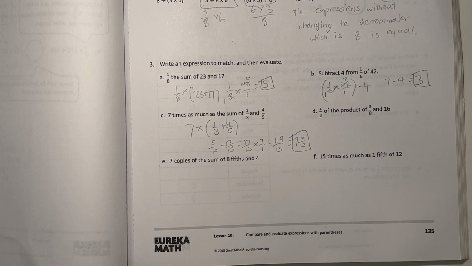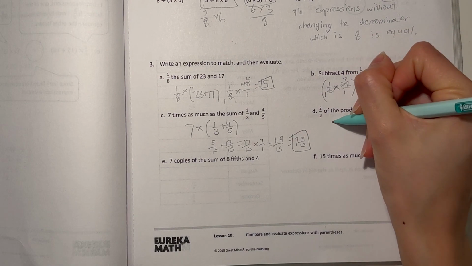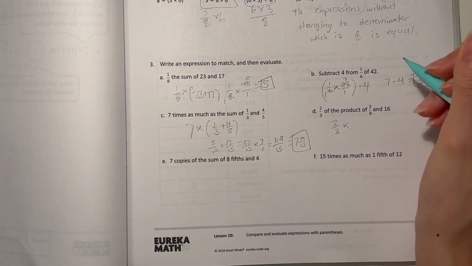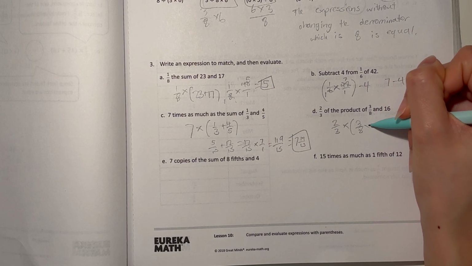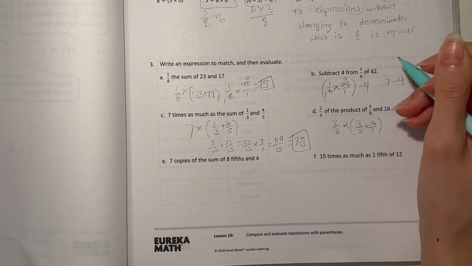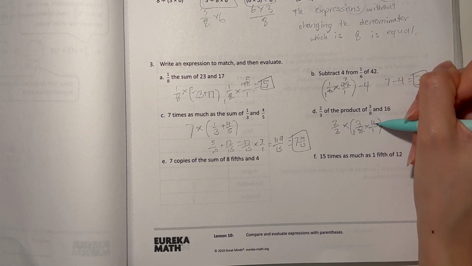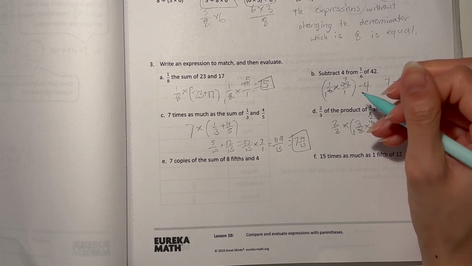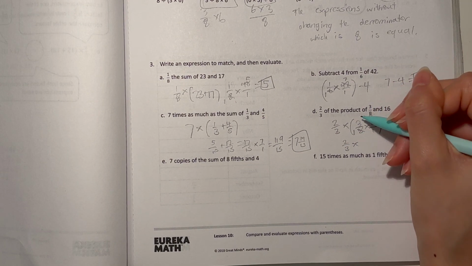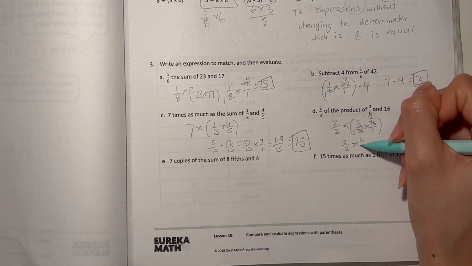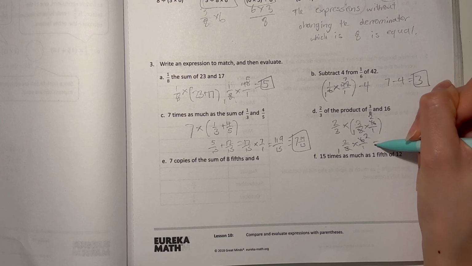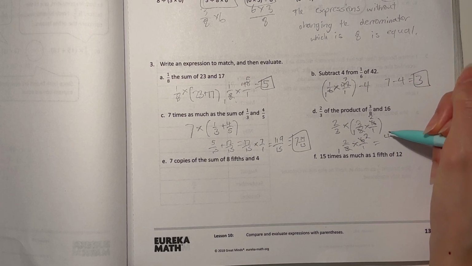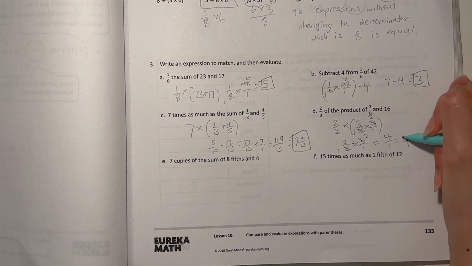Alright, D, 2/3 of the product of 3/8 and 16. So 2/3 of means multiplication, the product of 3/8 and 16. Alright, so 8 divided by 8 is 1. 16 divided by 8 is 2. So you get 2/3 times 3 times 2 is 6 over 1. 3 divided by 3 is 1. 6 divided by 3 is 2. So you end up getting 2 times 2, which is 4 over 1. And that's basically 4.